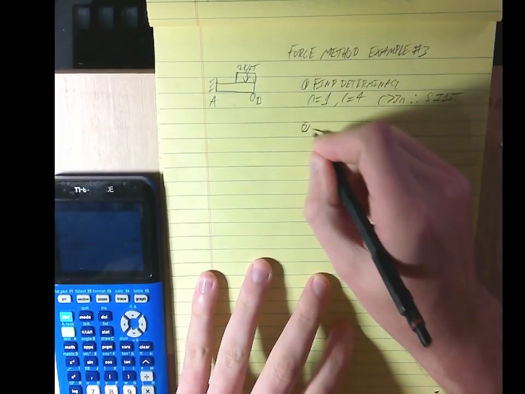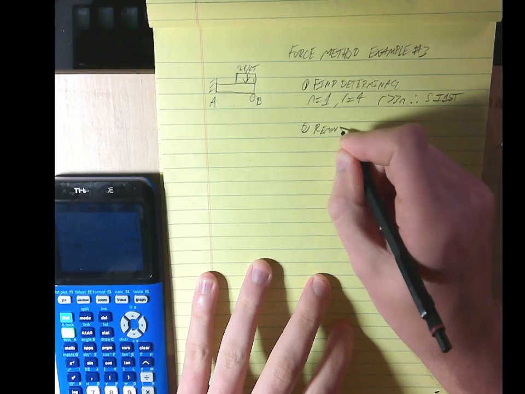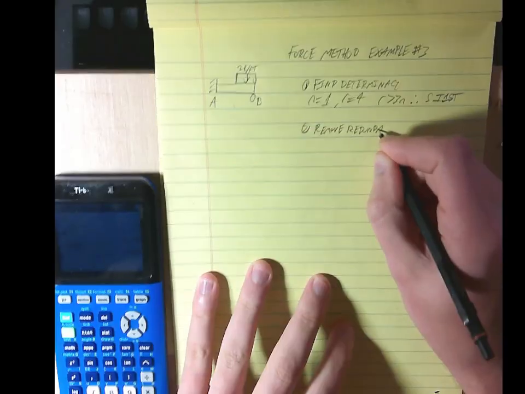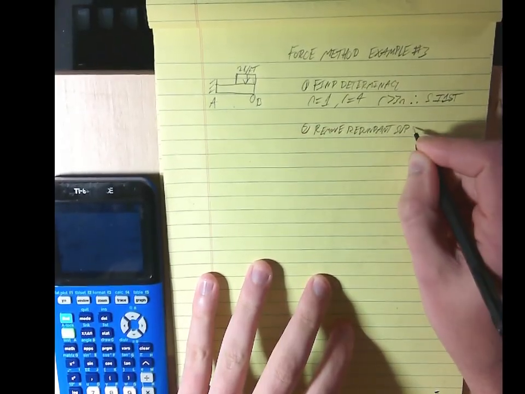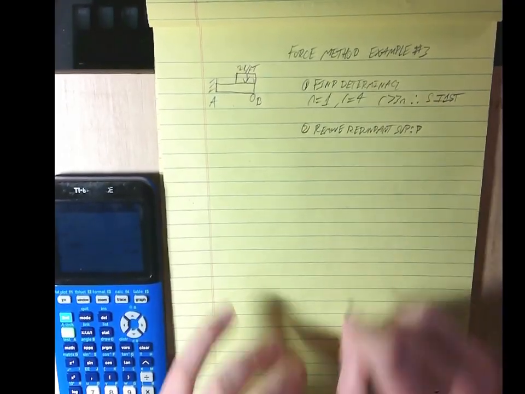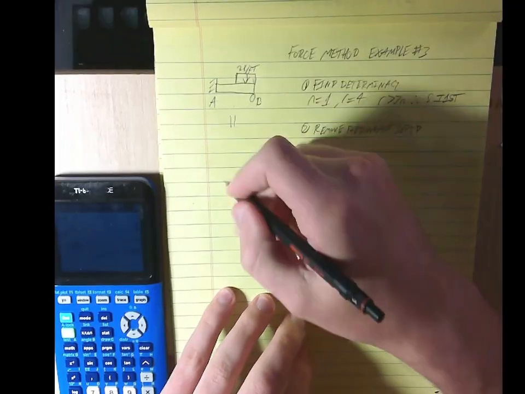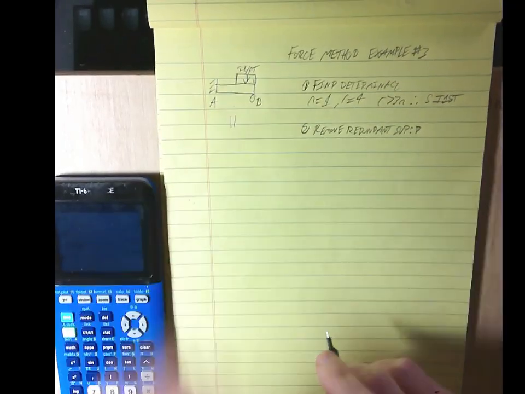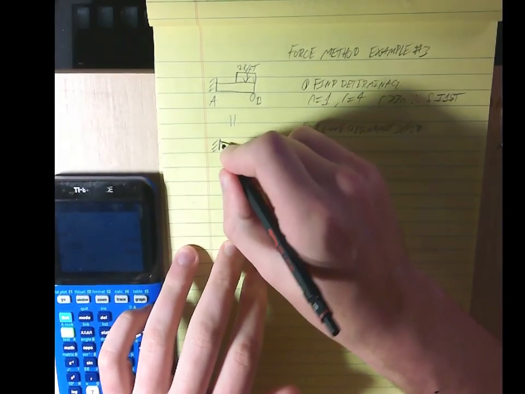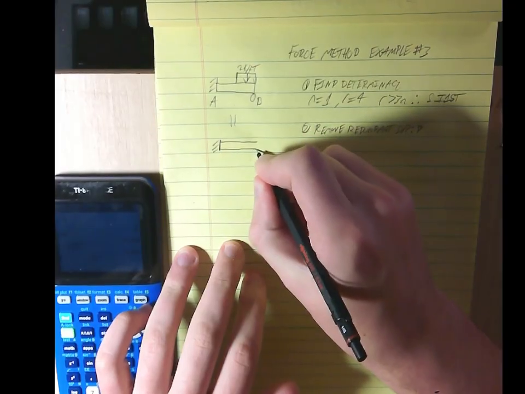And then 2 is remove redundant support. In this case, B. So what we're going to have here is, well, that's a tricky loading. So we're going to take this loading here and we're going to convert it into two other loadings.